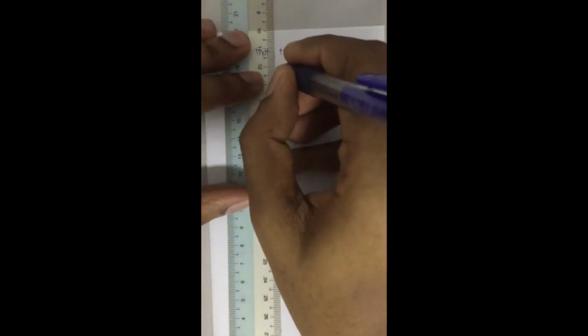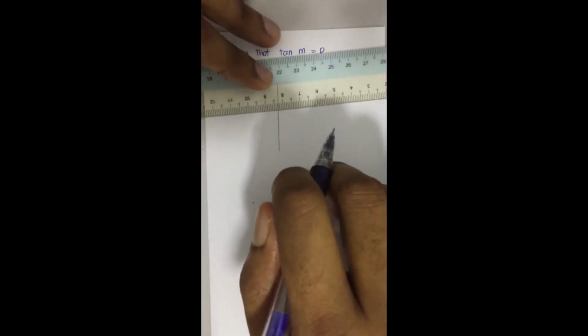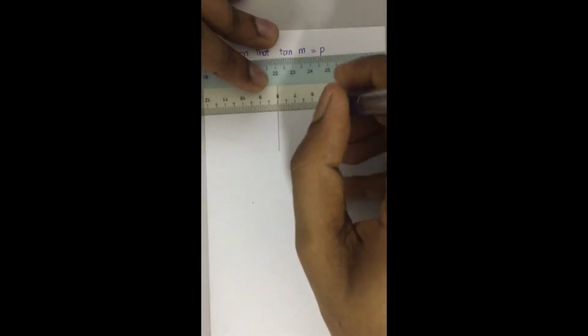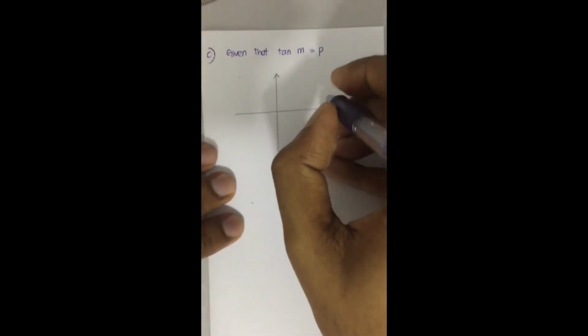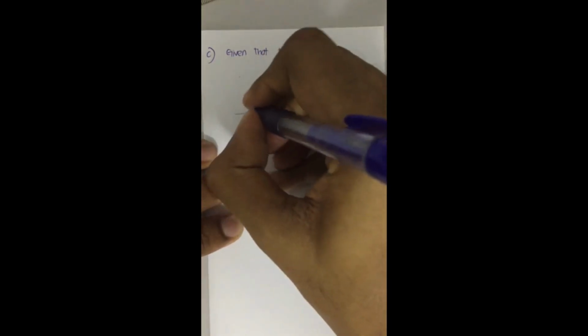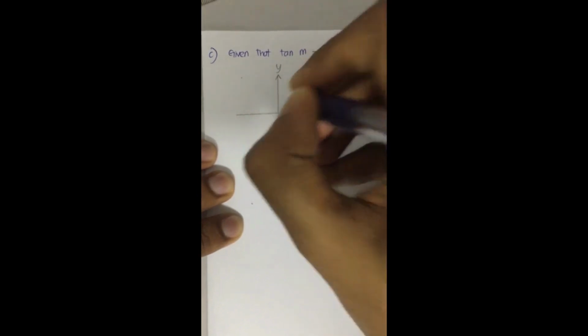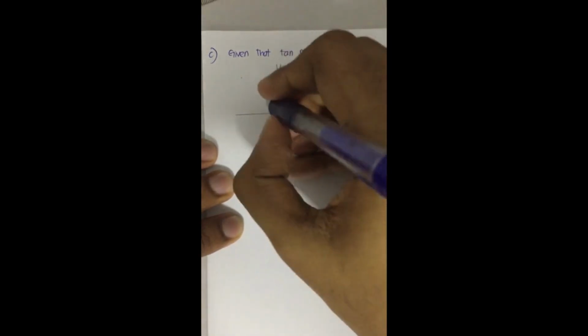The reason why I'm sketching a Cartesian plane is so that it will be easier for us to imagine, and it will be useful for our working as well. Okay, so this is the y-axis, this is the x-axis, and this is the origin.